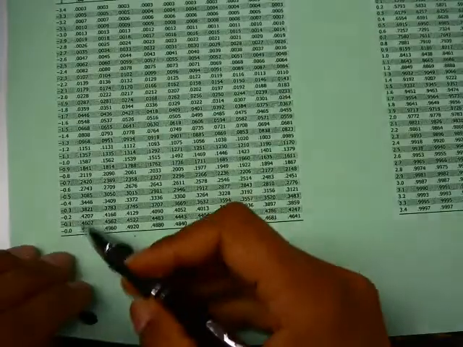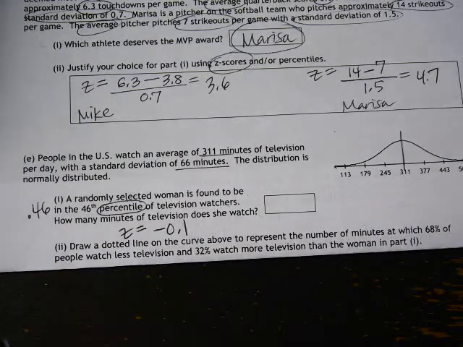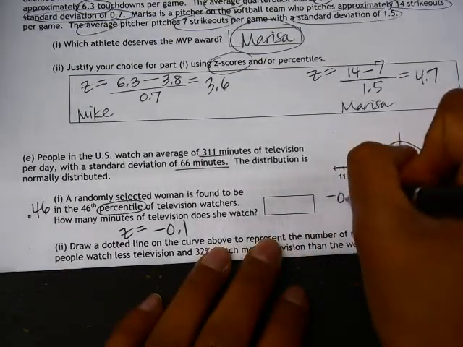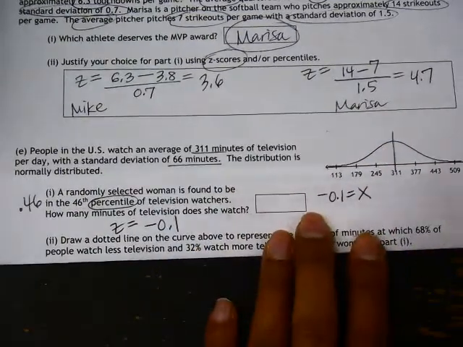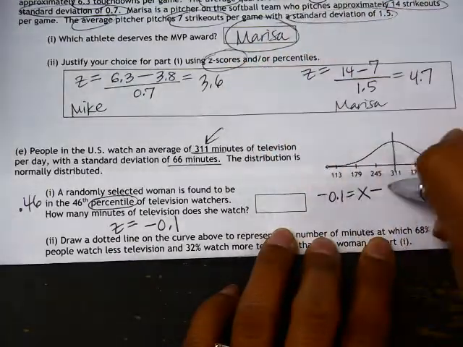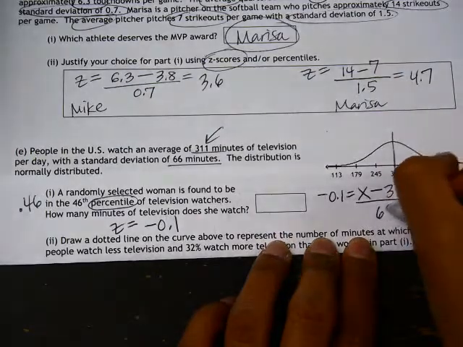So we knew the percent, we're figuring out the z-score. Now that you know the z-score, you can answer the question of how many minutes of TV does she watch. So negative 0.1 equals x, how many minutes of TV she watches, minus the average person, which is 311, divided by the standard deviation, which is 66.